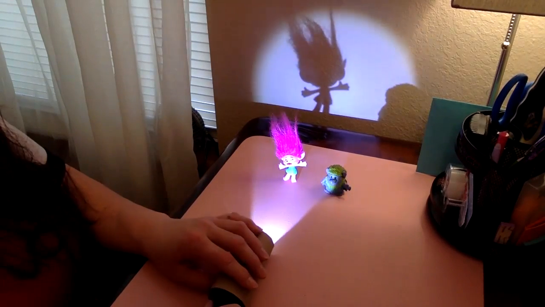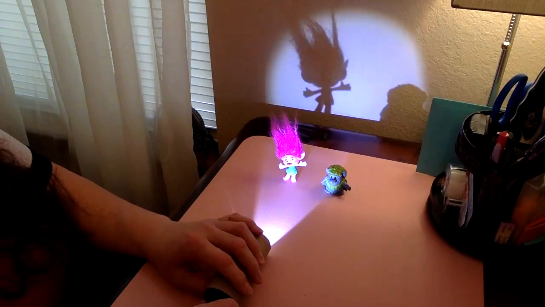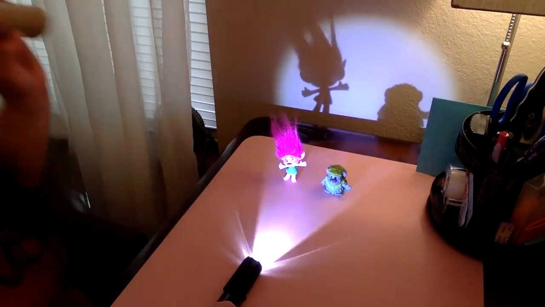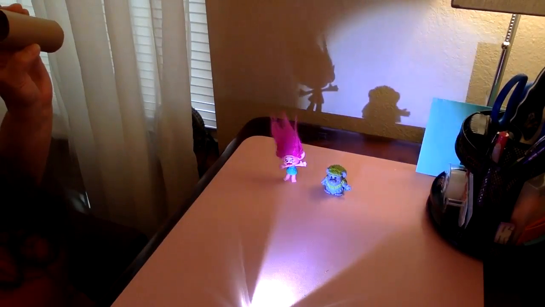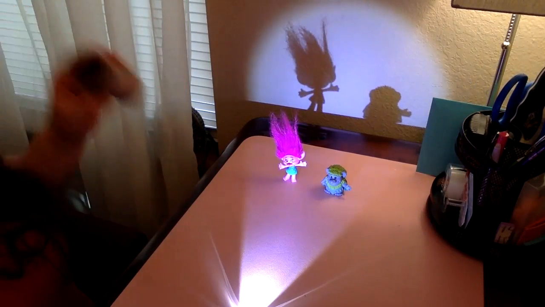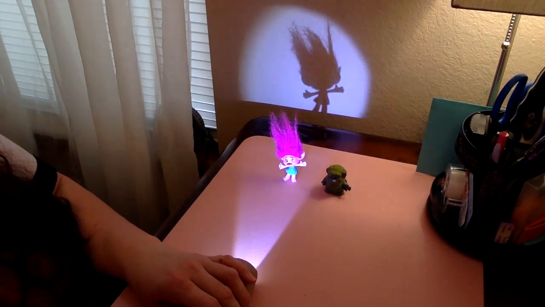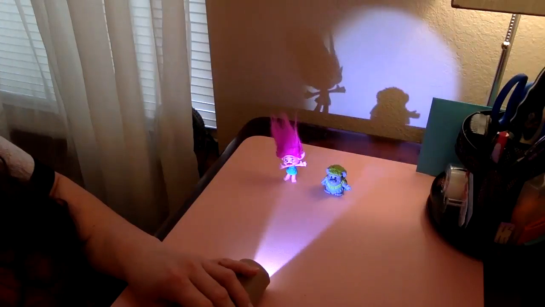So this is a fun way to play with shadows. You can create a little spotlight. Okay, so this is just it without just a regular flashlight. If you want to create like a spotlight, this is how you would do it.